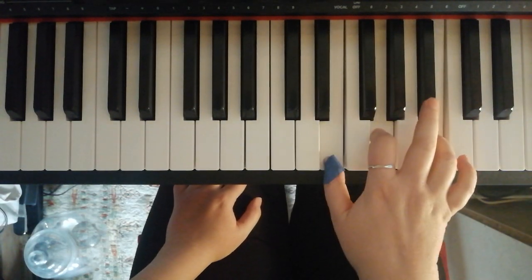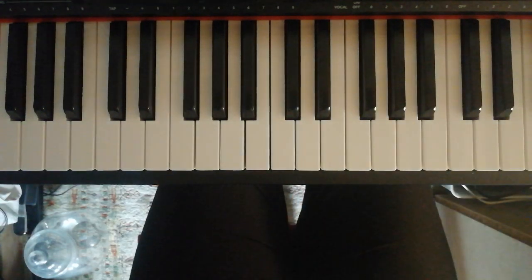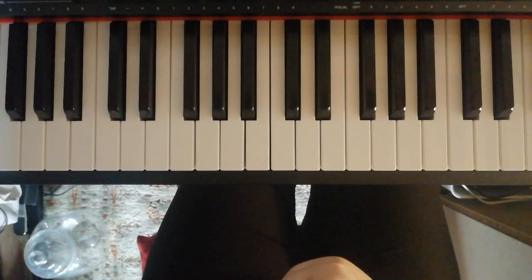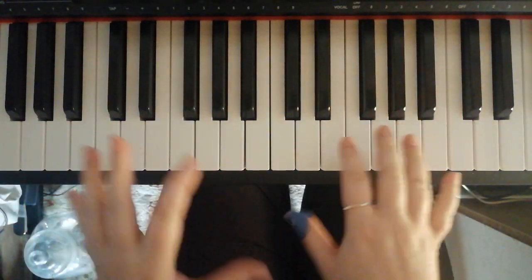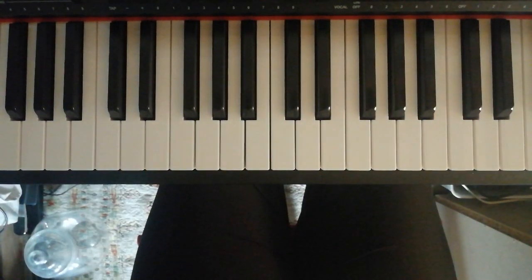So one thing about inversions, and I know we've talked about this before in these videos, is that it makes it easier because you can keep your hand in the same region of the piano. But most importantly, it gives a lovely tonal quality to whatever you're playing, and I liken it to a painting.